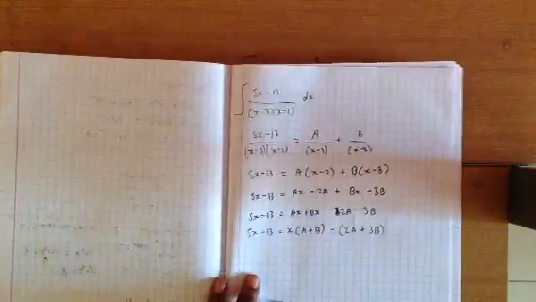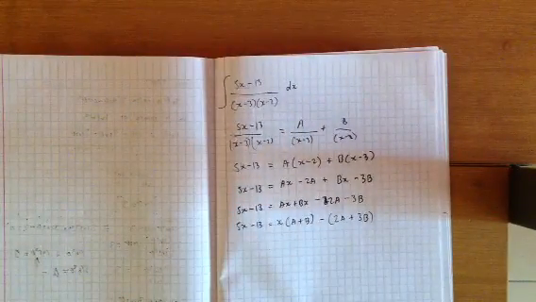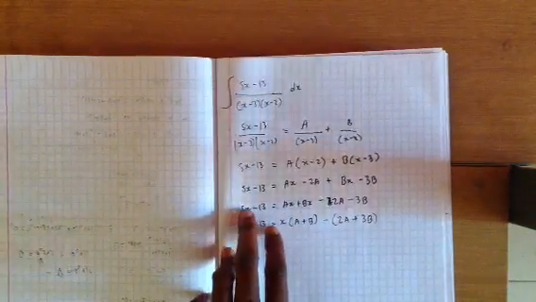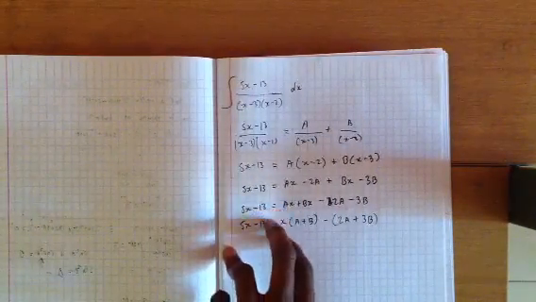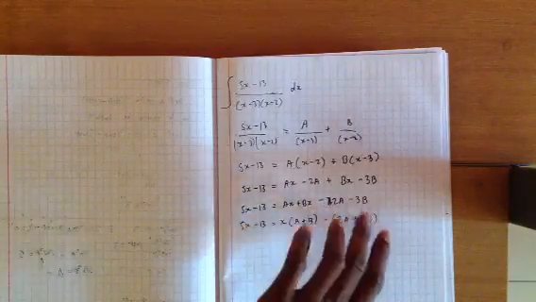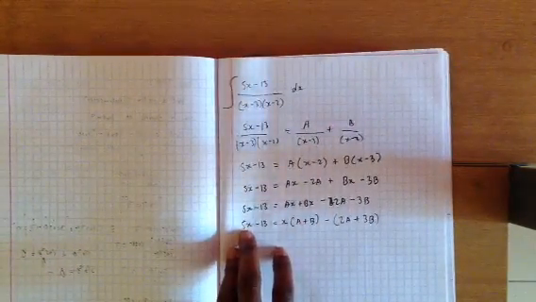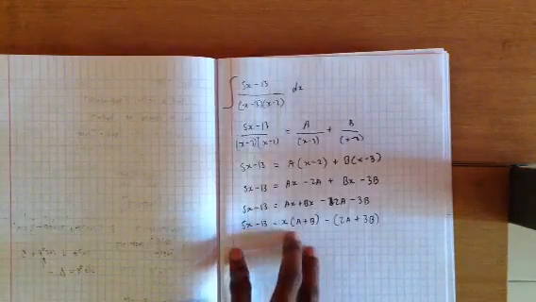Oh guys, I'm so sorry for being rude. Let me come back to the top. From this point, we simplified everything, we grouped like terms, and now we end up with this. So 5x is basically equal to a plus b times x.